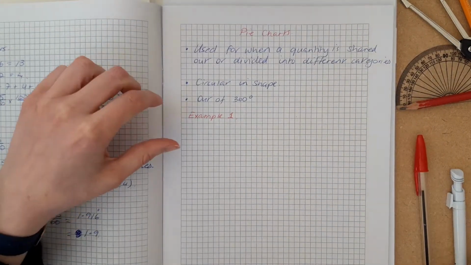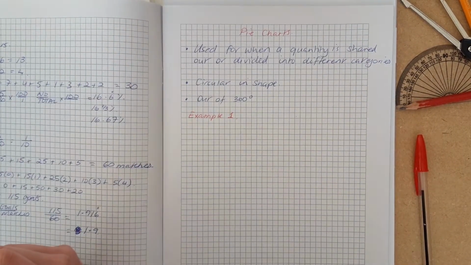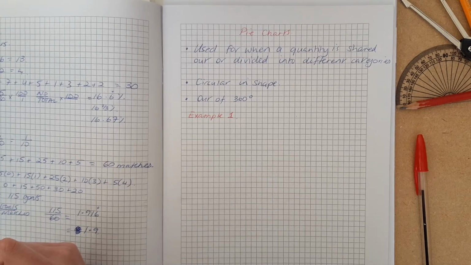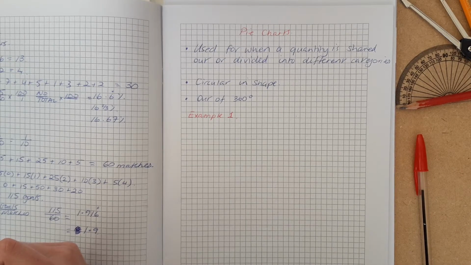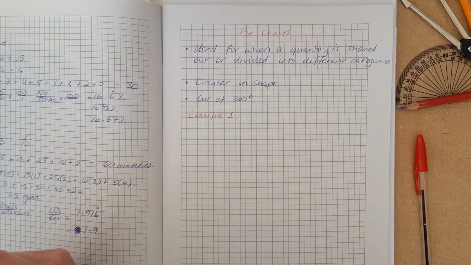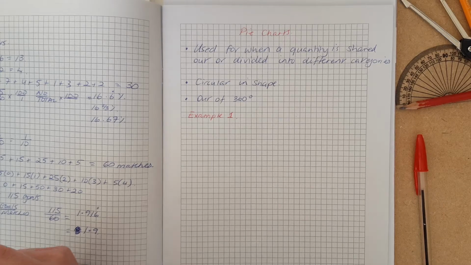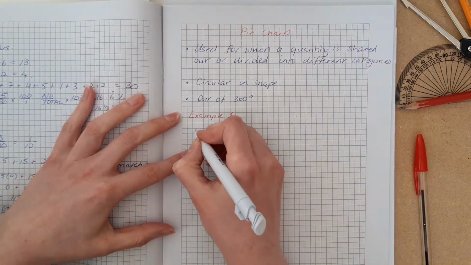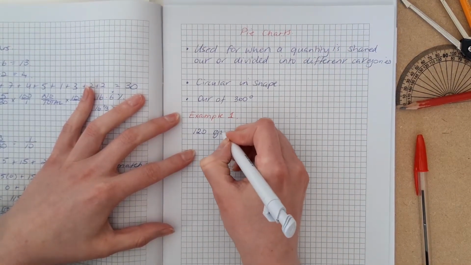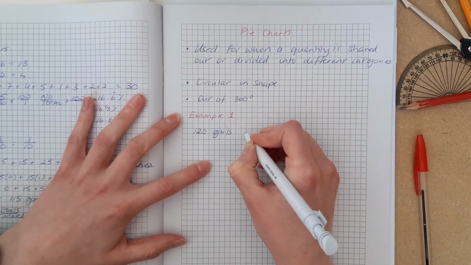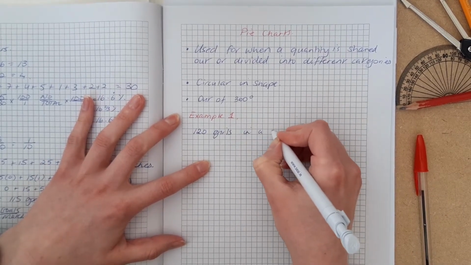There are 120 first year girls who were asked to name their favourite sport, and the results were given by the pie chart. So I need to figure out how many girls played tennis, athletics, hockey, netball as their favourite sport. So there's 120 girls in a school.